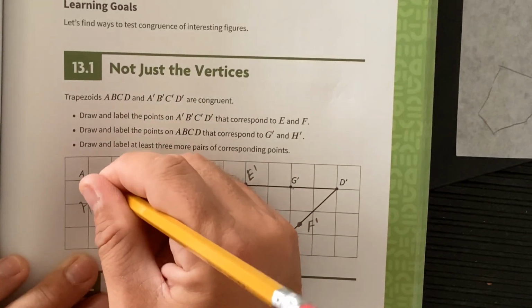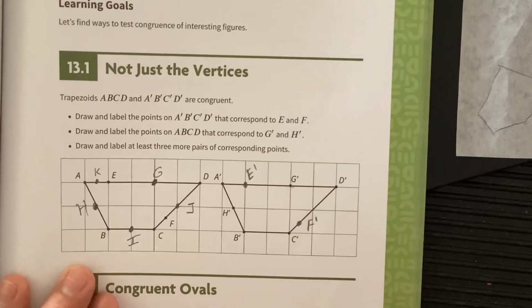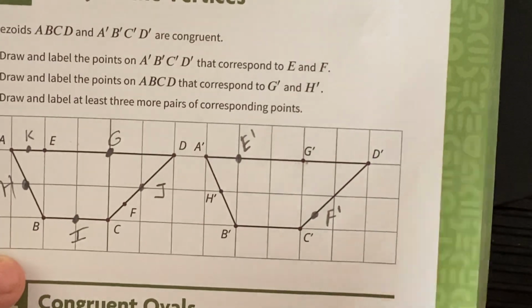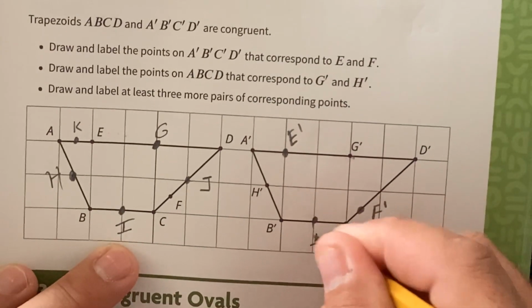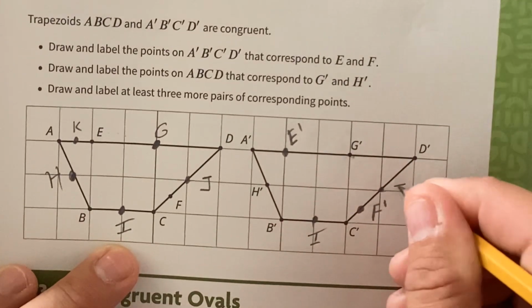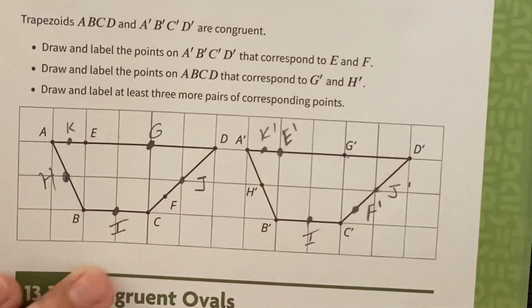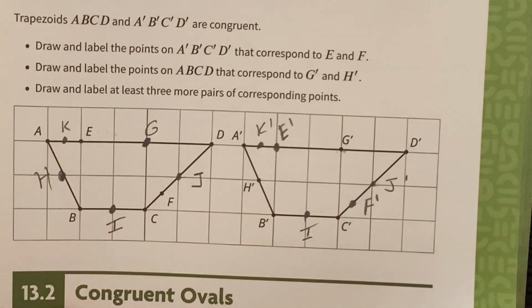K, let's put it between A and E. Then I'm going to correspond them on the other side. So I would be, of course, I prime, J prime, and K prime. And you could have those anywhere you want as long as they're corresponding. Same spot.